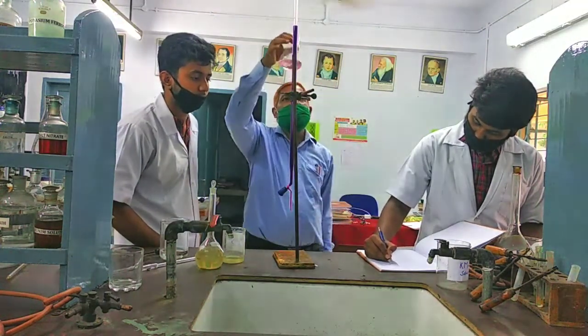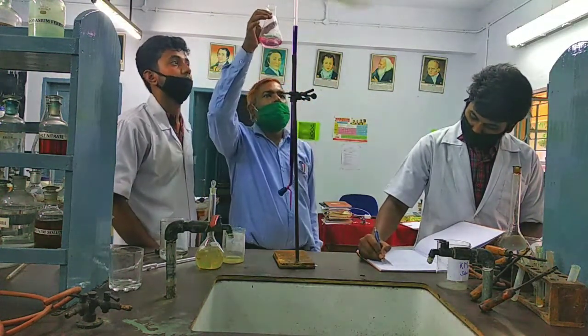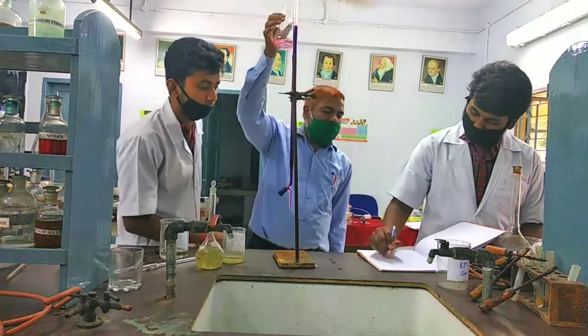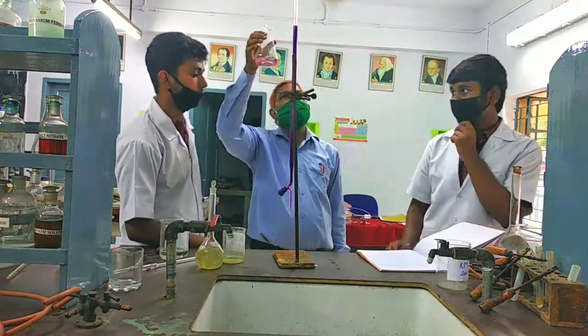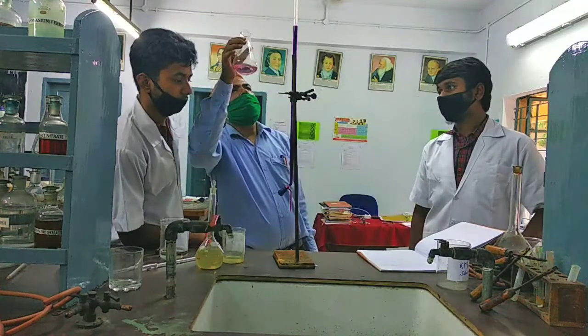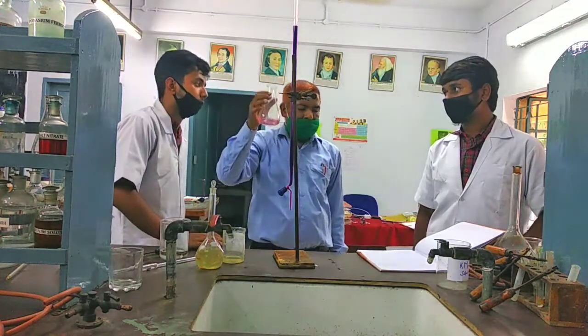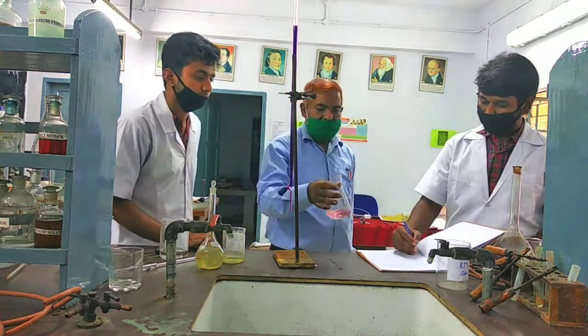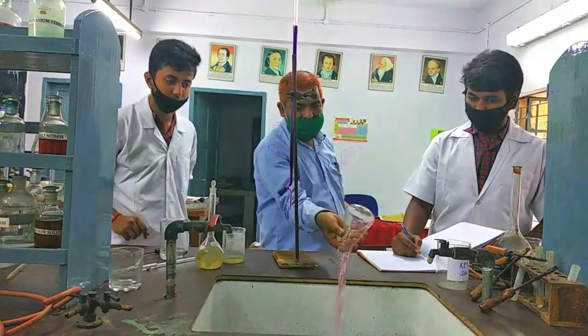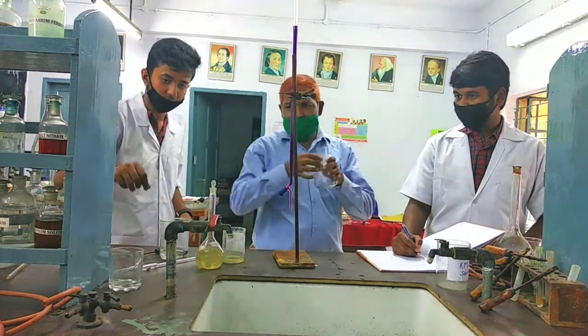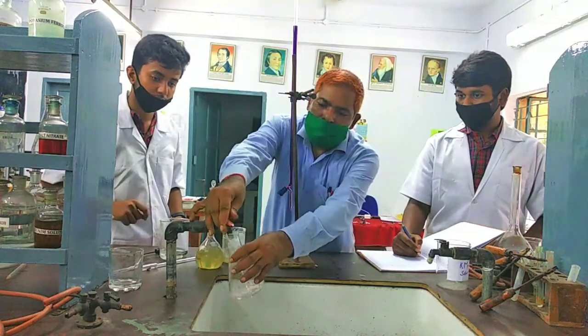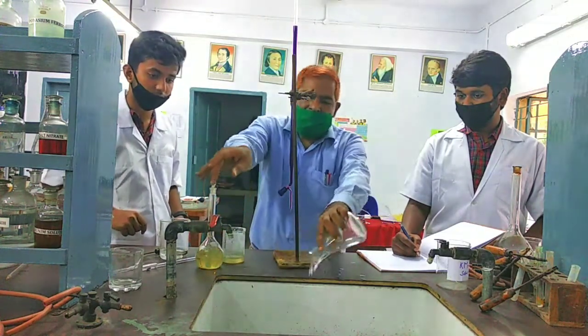It is lightning, then what is the final reading? You have to observe. Final reading is 12.2. Yes, 12.2. Difference is 12.2. Now, throw it. Was the conical flask? Repeat the experiment.